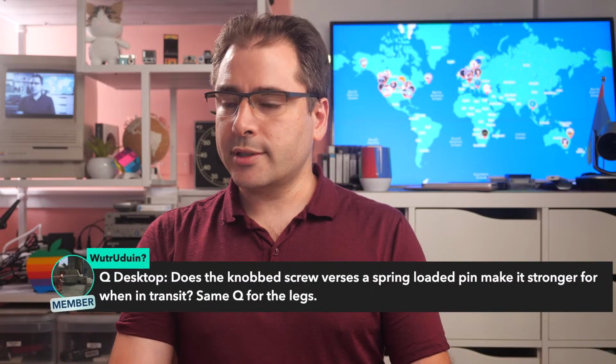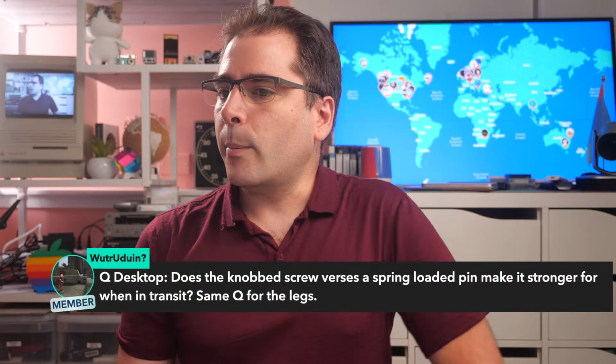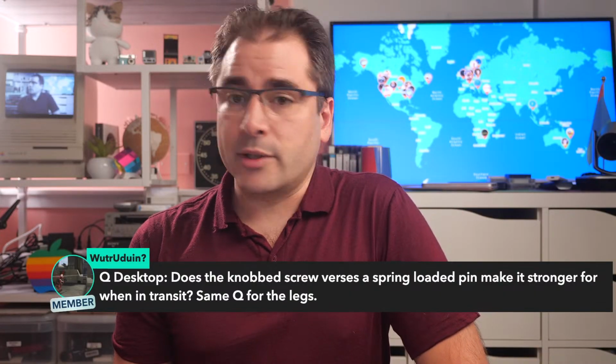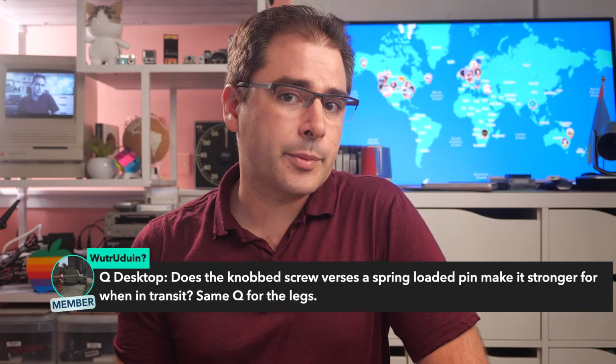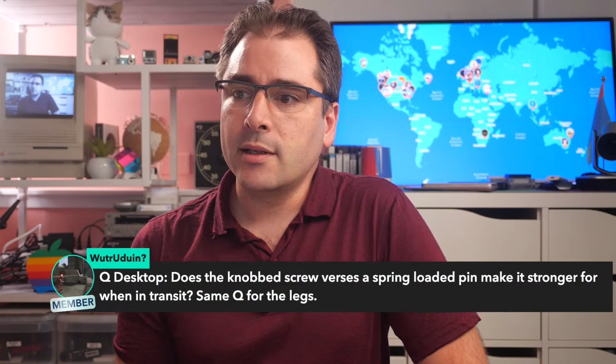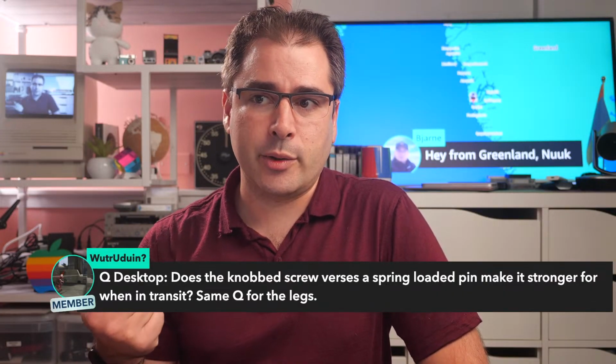Does the knob screw versus spring-loaded pin make it stronger for when in transit? Same question for the legs. I would assume so. Spring-loaded pins weren't available from the place I got all this stuff from, so there's also that. But yeah, the knob screws, you can tighten them pretty tight by hand.